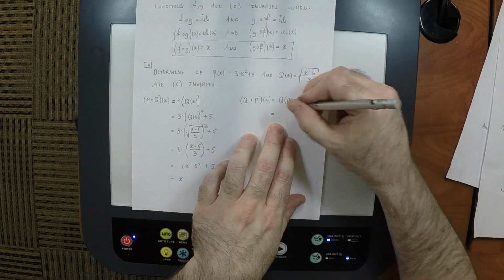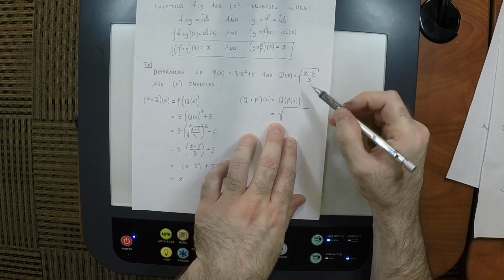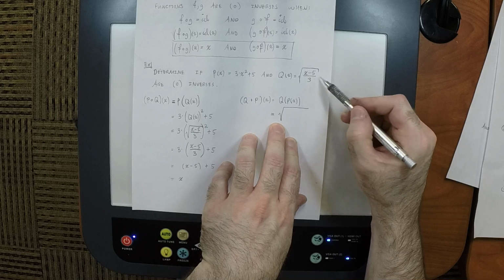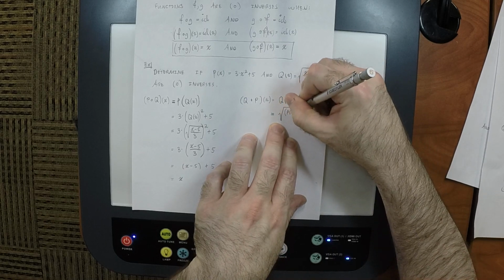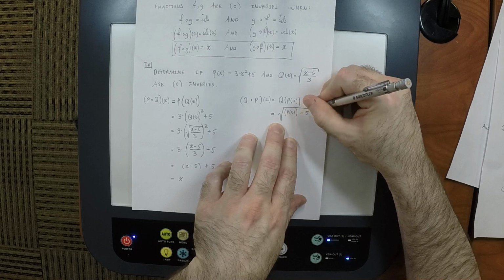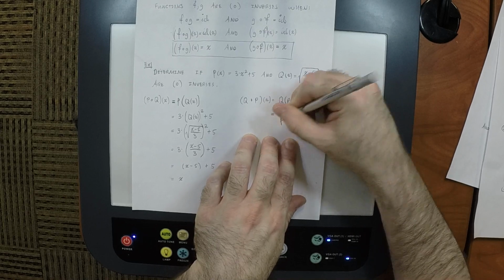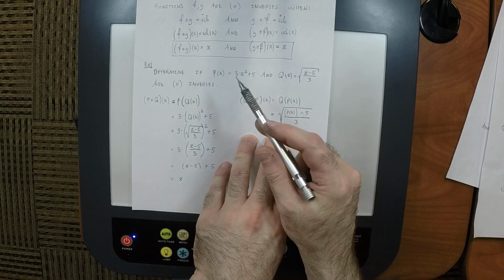So this will be the square root. Seeing what Q does, Q takes its argument and then does argument, subtract 5, all over 3. So then, P of x, subtract 5, divide by 3, like that. So that's what Q does. And then I can replace P with what it does.